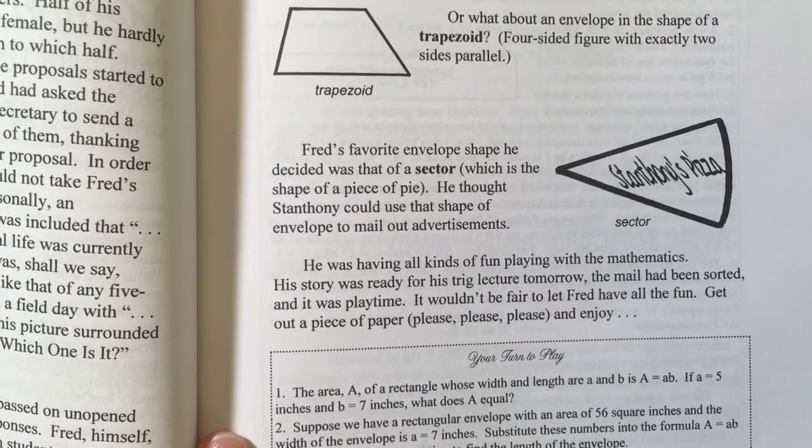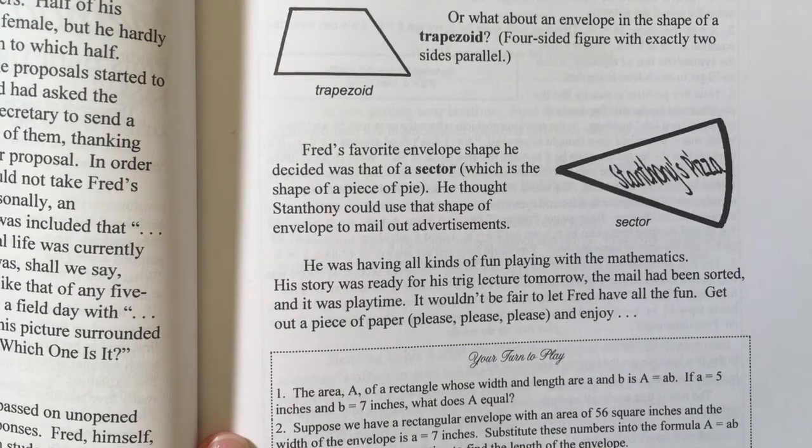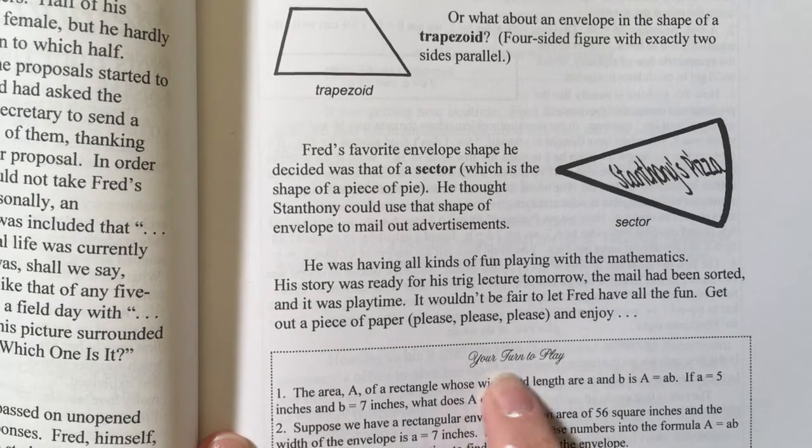He was having all kinds of fun playing with the mathematics. His story was ready for his trig lecture tomorrow. The mail had been sorted and it was playtime. It wouldn't be fair to let Fred have all the fun. Get out a piece of paper, please, please, please, and enjoy. Your turn to play.